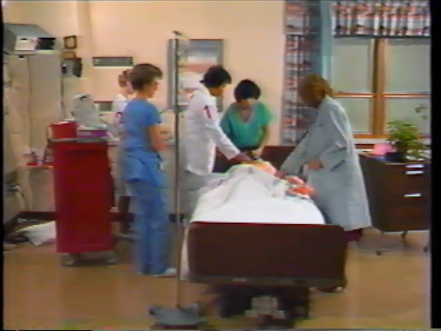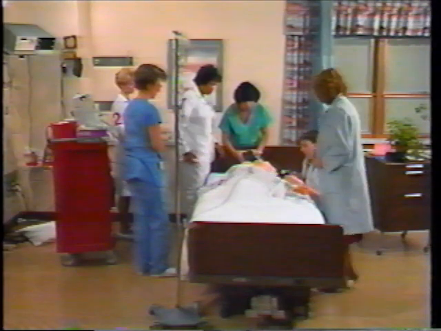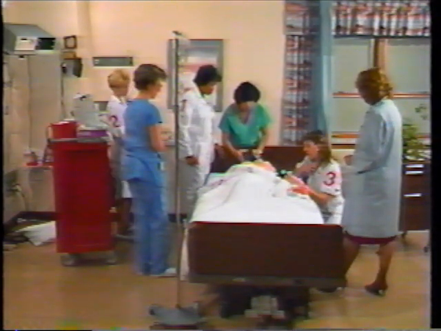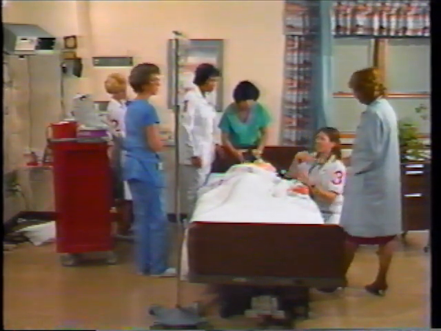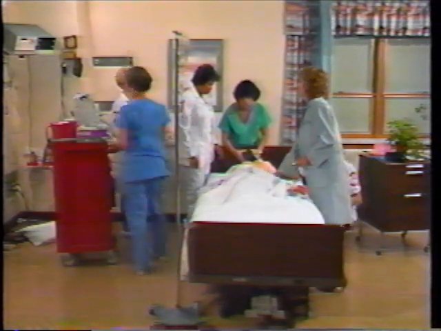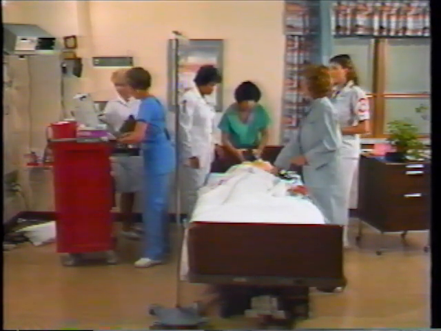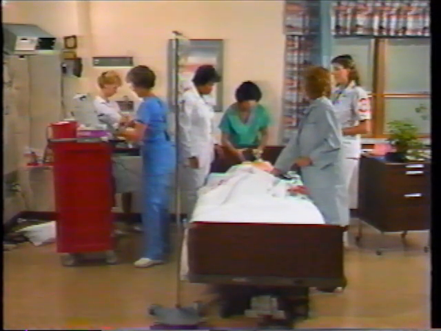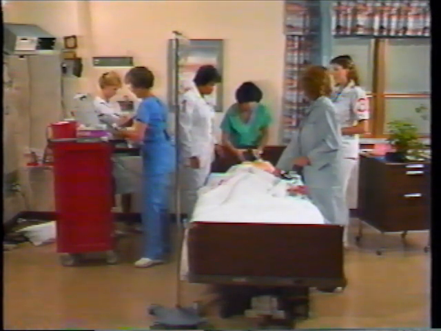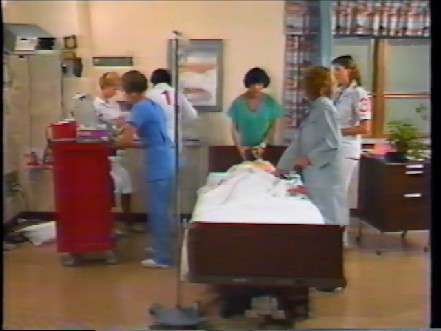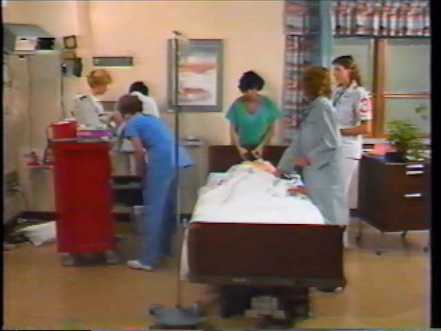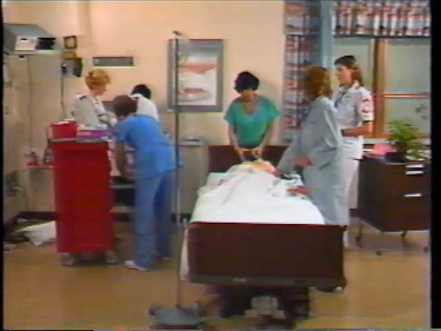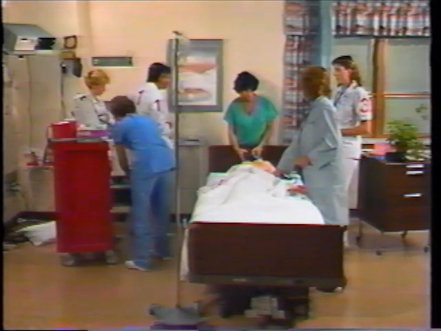What about a pressure? 60. 60. Okay, start her on her dopamine drip. 400 milligrams in 250 D5W. And start her at 5 mics. How much does she weigh? 110 pounds or 50 kilos.